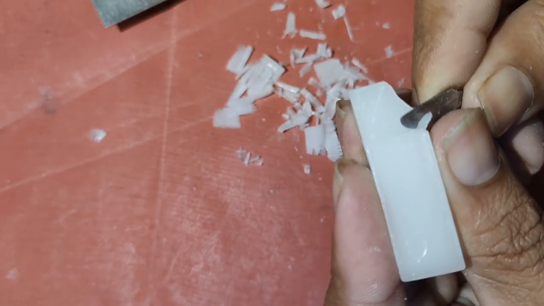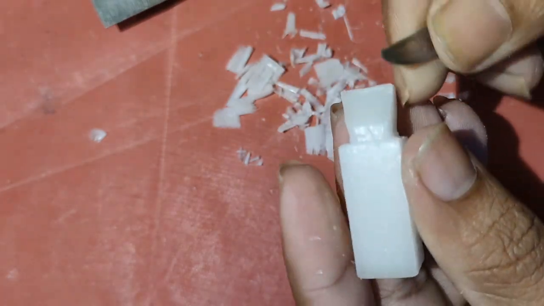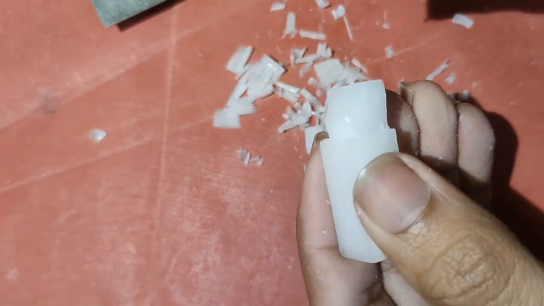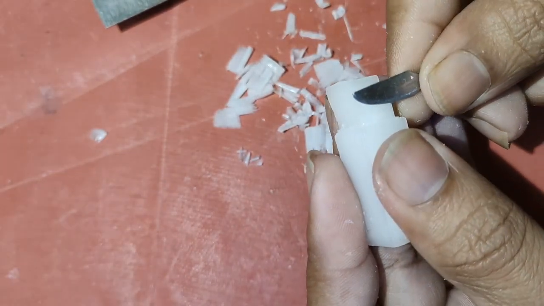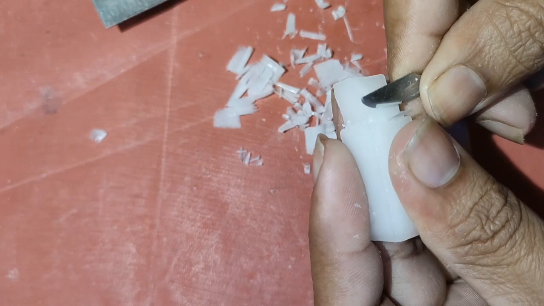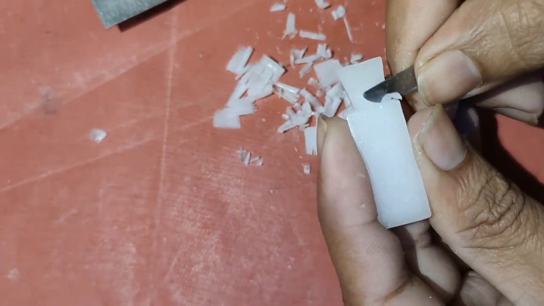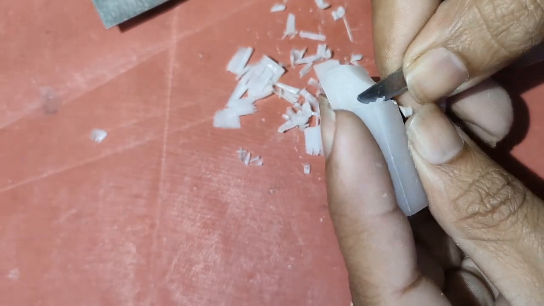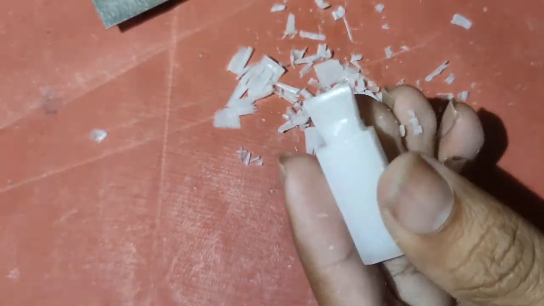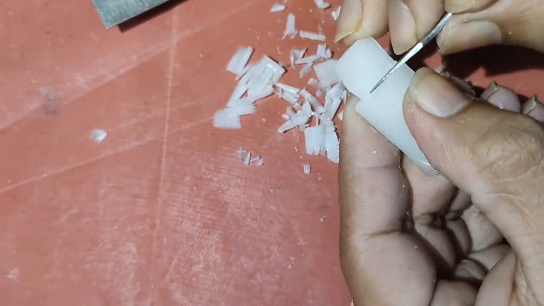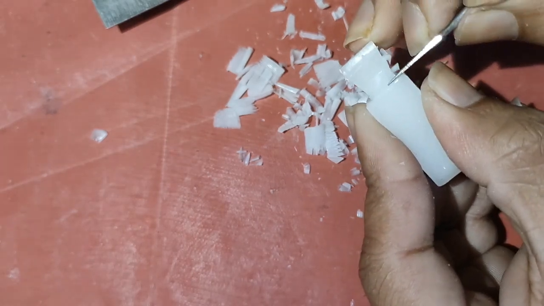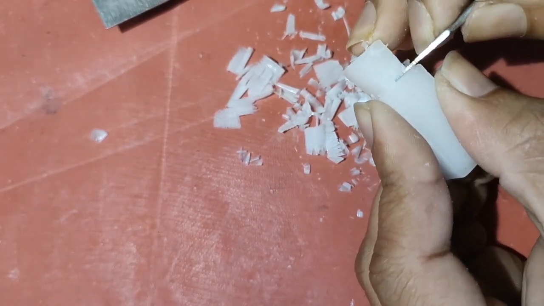First remove the edges, the other side of the lingual aspect. Okay, this is how we remove it. After removing it, we'll be giving some strokes to smooth it out, this way.